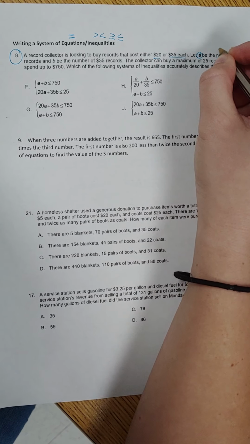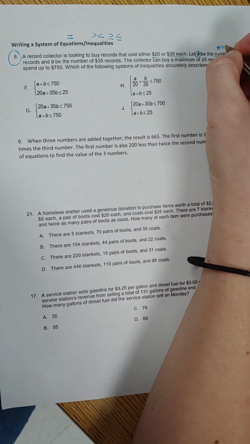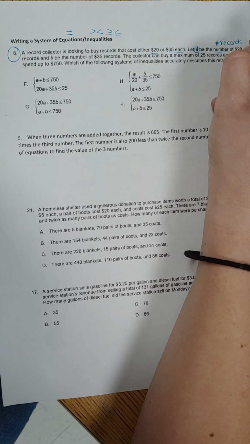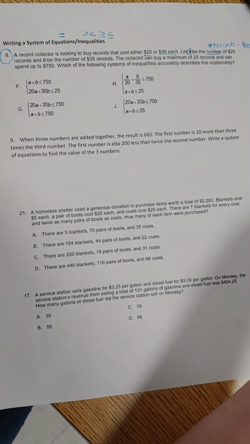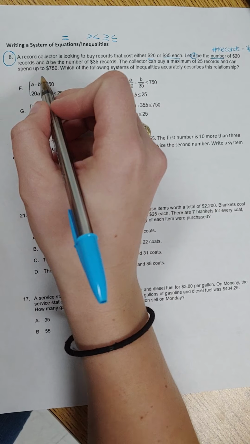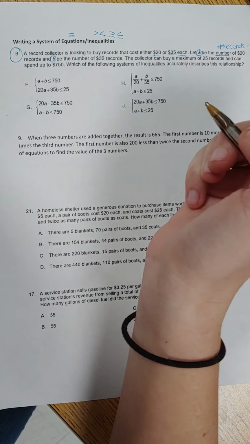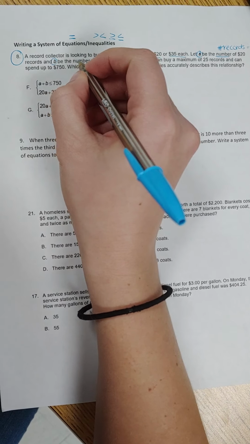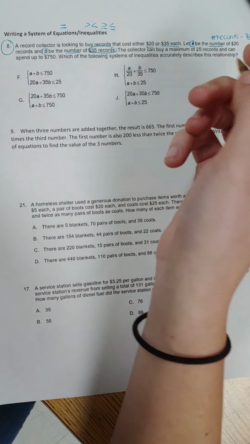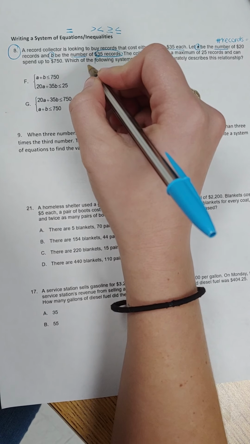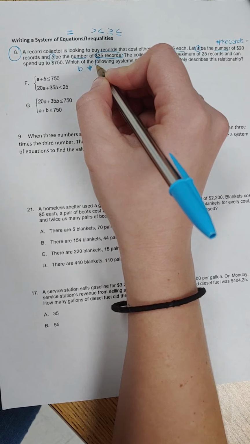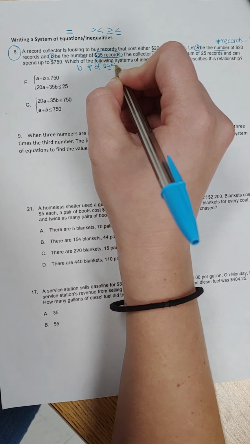So A is the number of records that are $20. I'm going to make a little note there. And B is another variable, be the number of $35 records. So B is the number of them, so it's a number. B, number of $35.